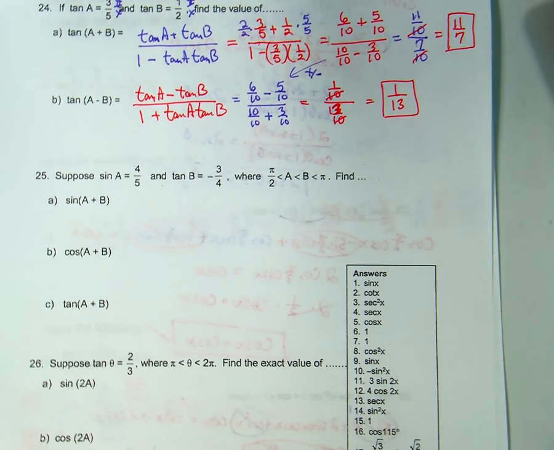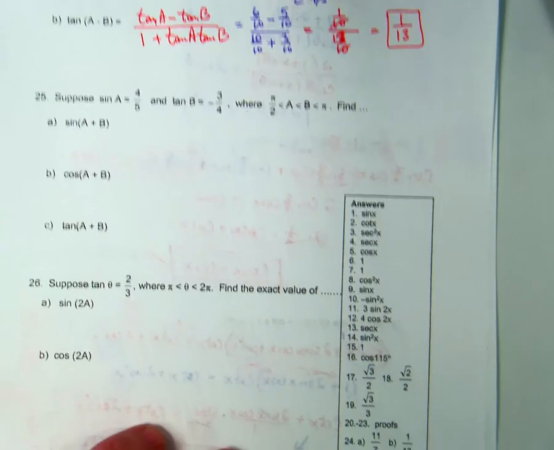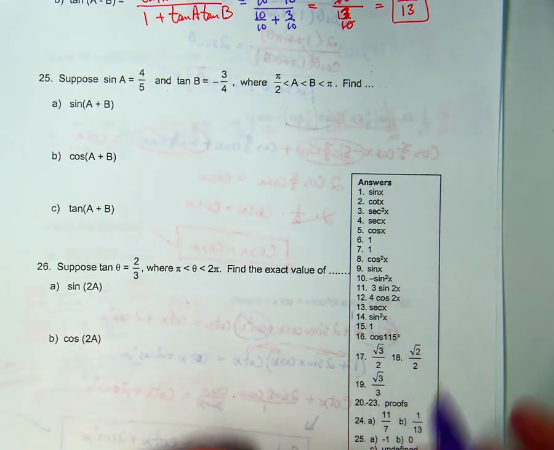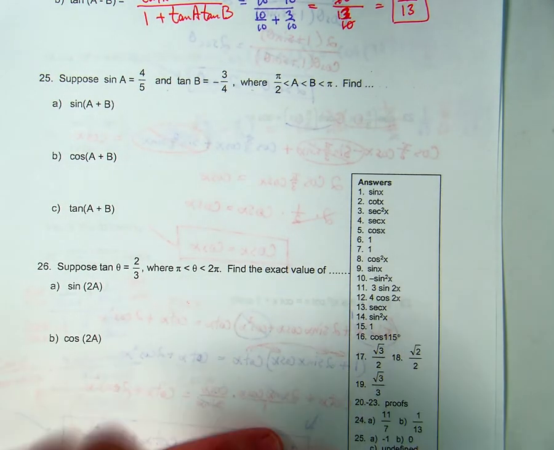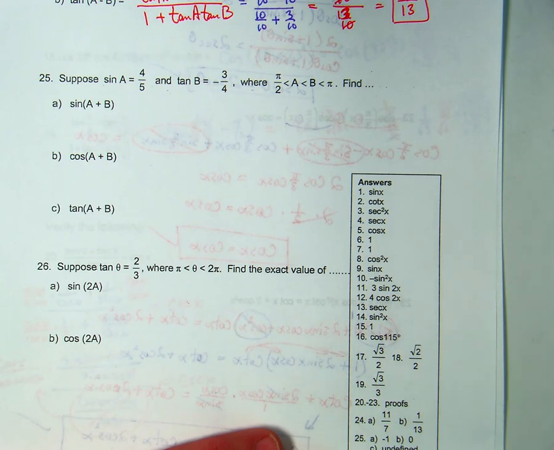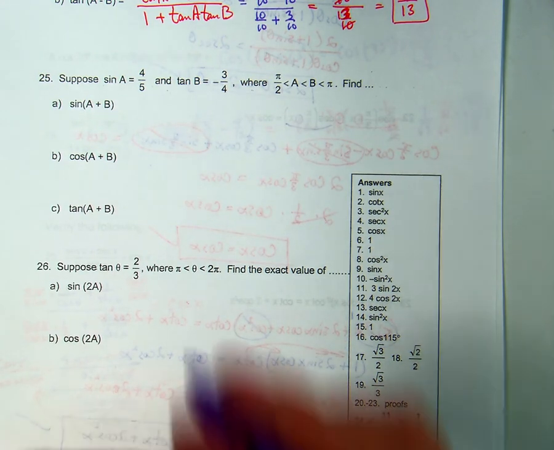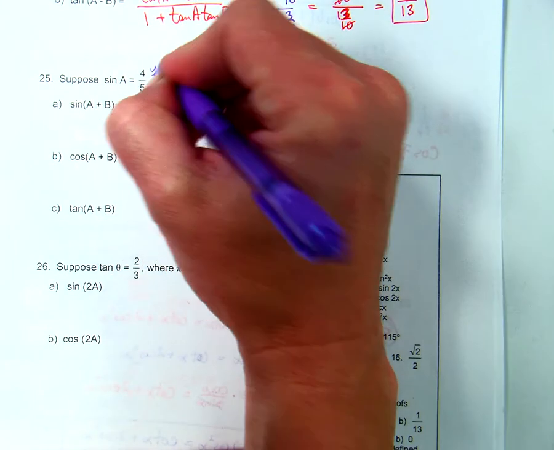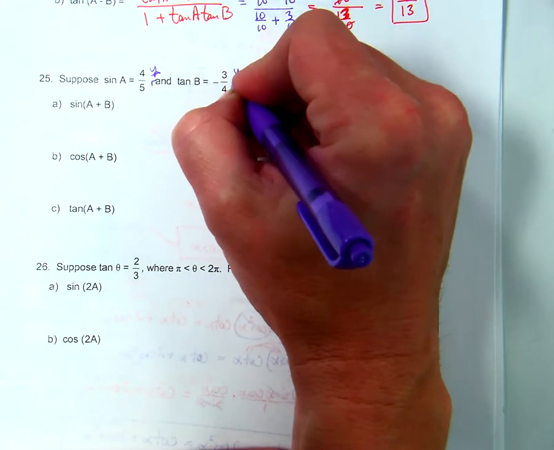They're giving us a few pieces of given information here for these two different angles. From that, we can derive what the other pieces of that triangle would be, the x, y, and the r. And we could find sine, cosine, and tangent. That's what our goal is. So we're going to take this right here. We know that this is y over r. We know that this is y over x.